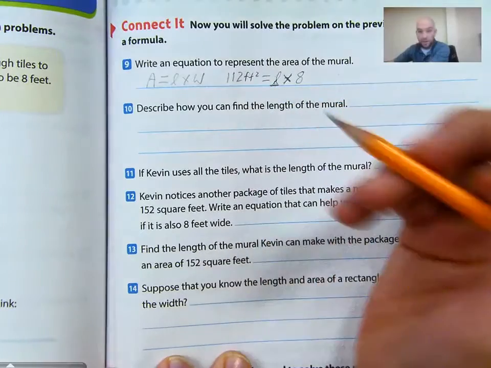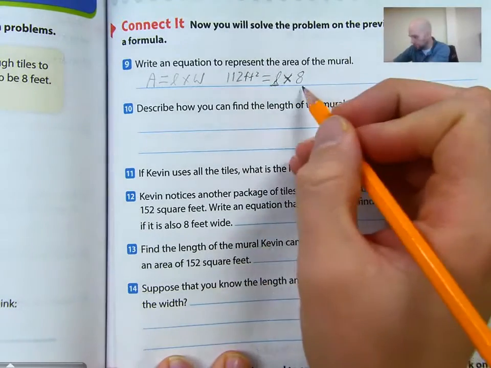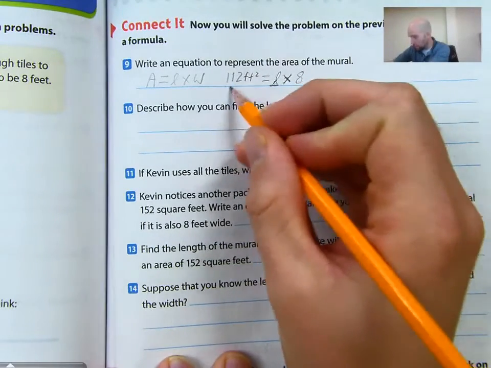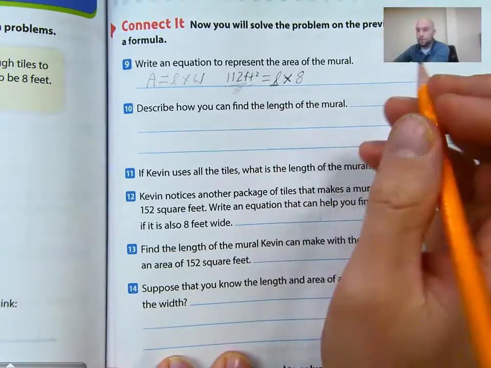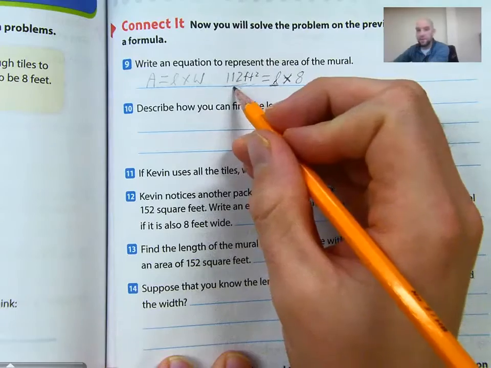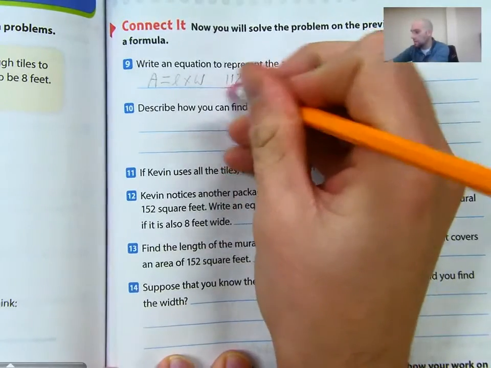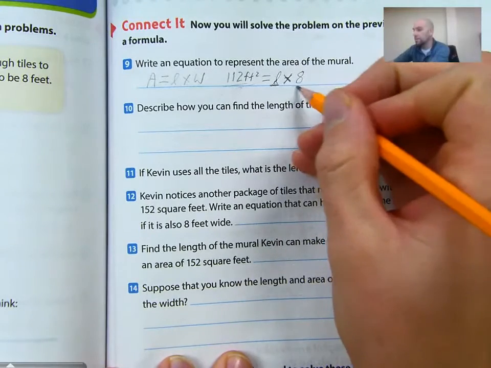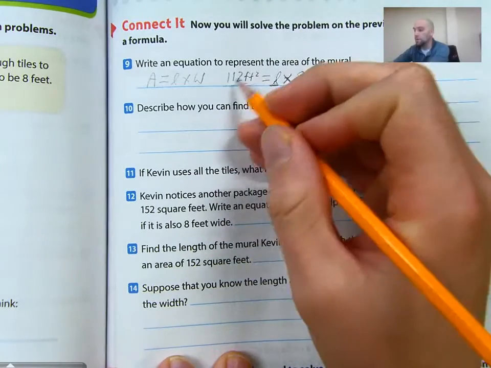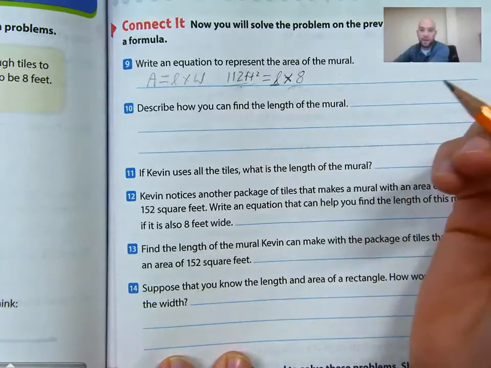And the inverse of multiplication is division. So we're going to divide 112 by 8. If we divide this side of our equation by 8, we have to divide this side by 8. Well, 8 divided by 8 would become 1. L times 1 would be 112 divided by 8.